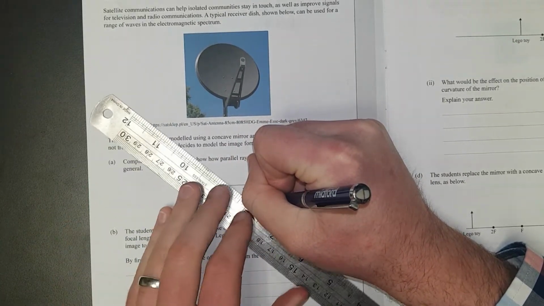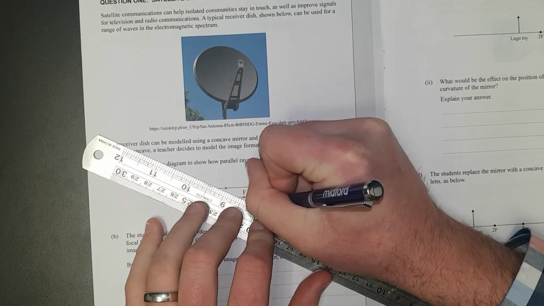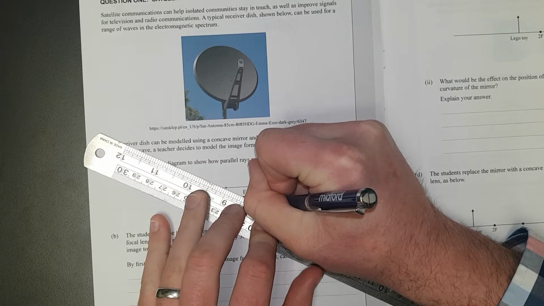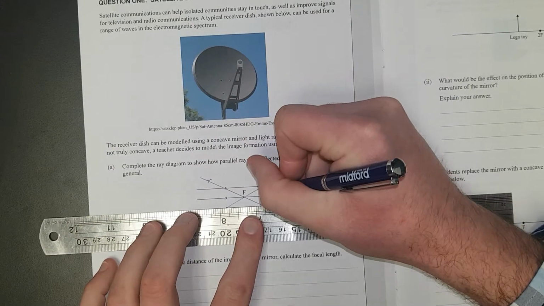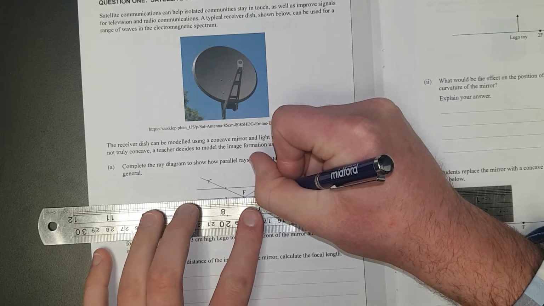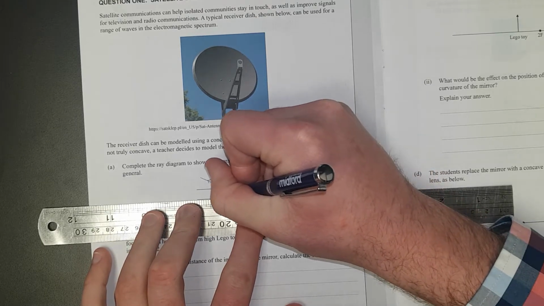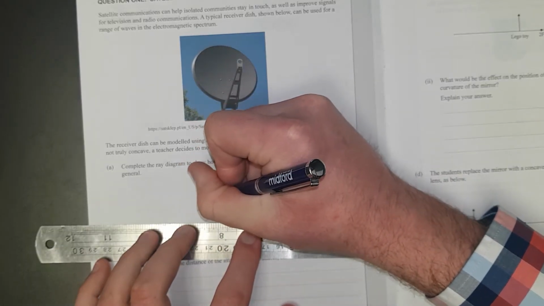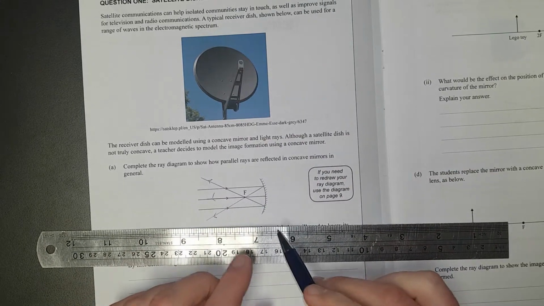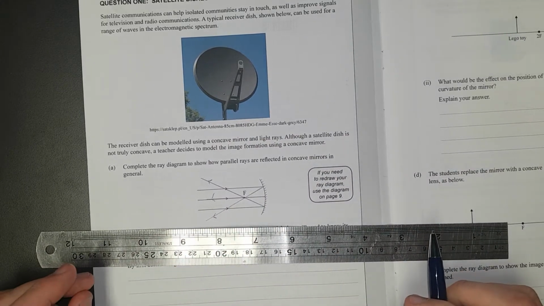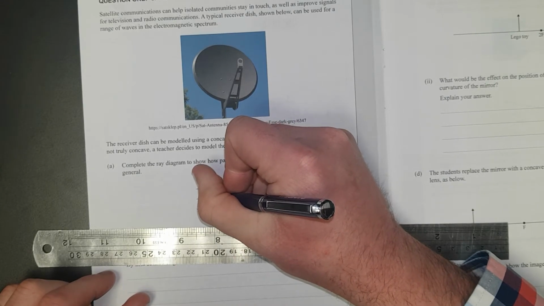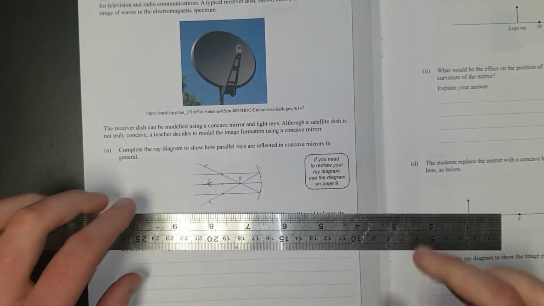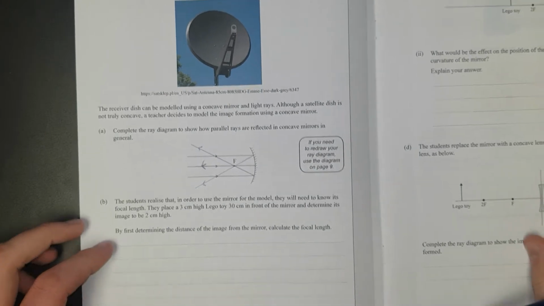I'll move this up a little bit. Out through the focal point. There we go. Put the arrow on that, and then the last one, in parallel, out through the focal point. Hopefully that can be seen. Probably the arrow is just enough to give it away. I'll chisel that in. There we go. That's that one there. Right, next question.